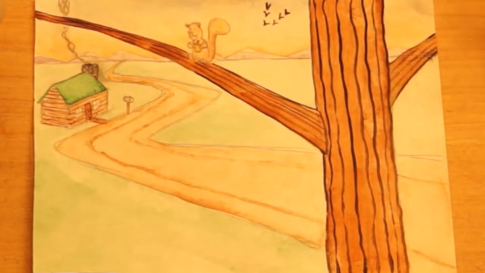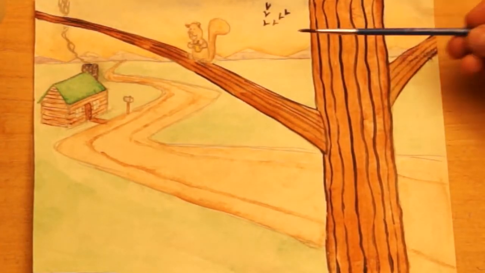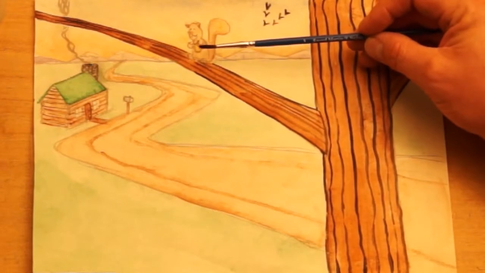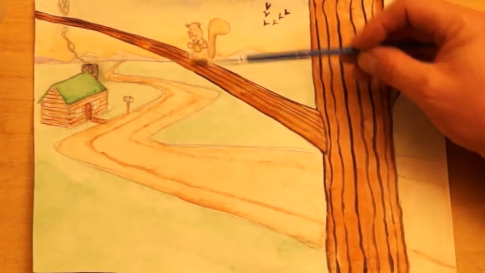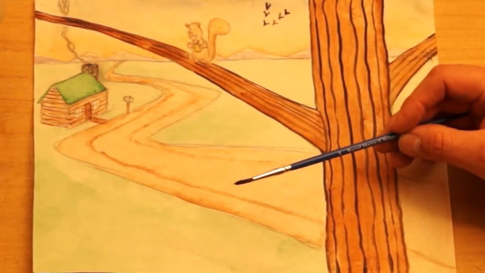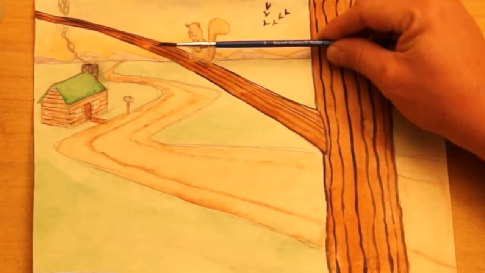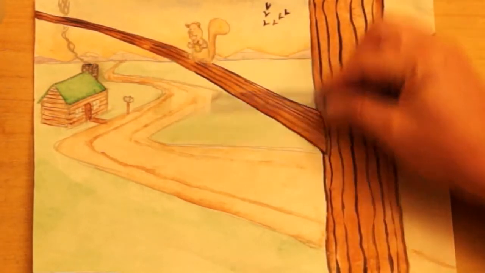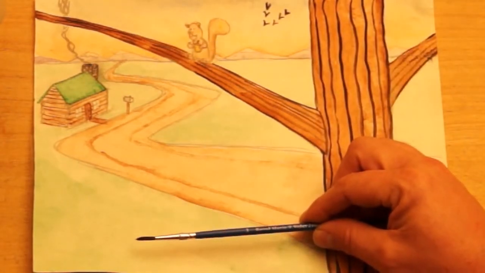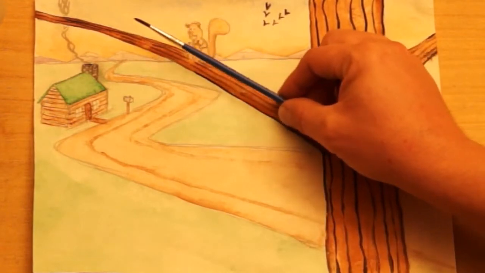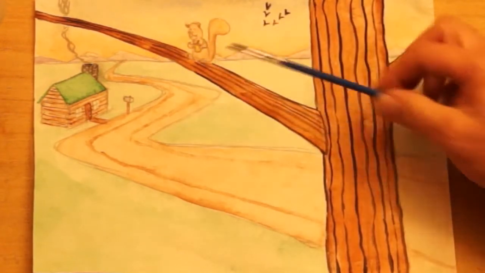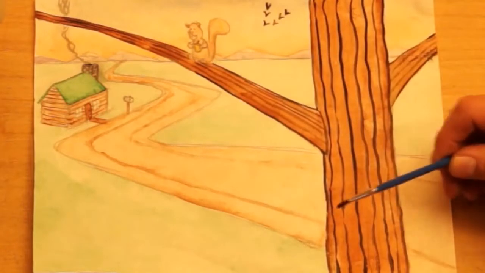Also, something else to note that I hadn't mentioned yet, we've talked about size. Things that get farther away look smaller. We've talked about placement, that things higher up look like they're farther away and things lower down look like they're closer. And also overlapping, that you can see all of the things that are in the front and they cover up things that are farther away.